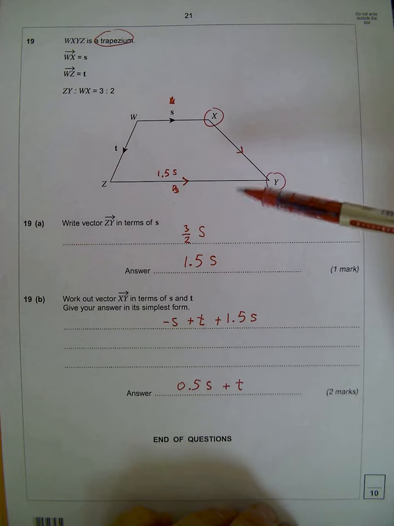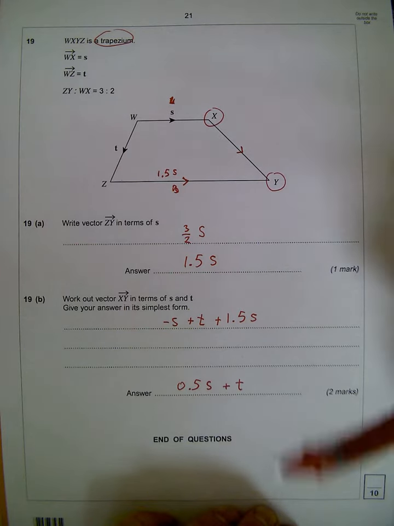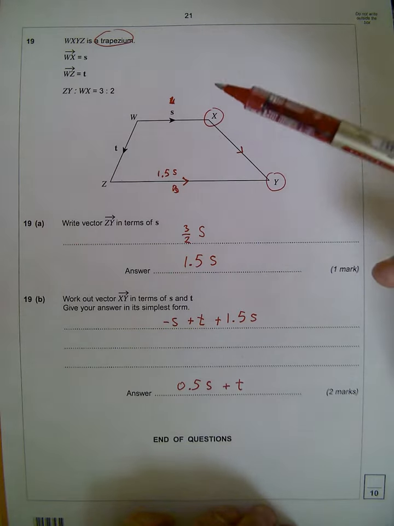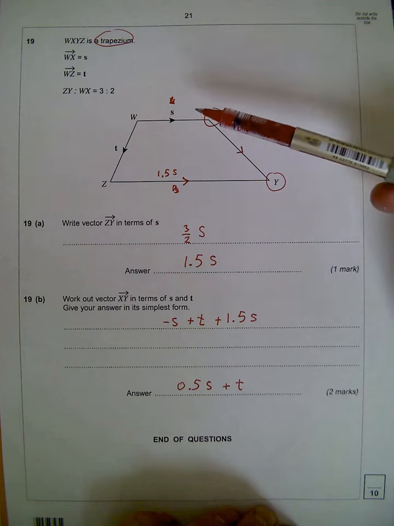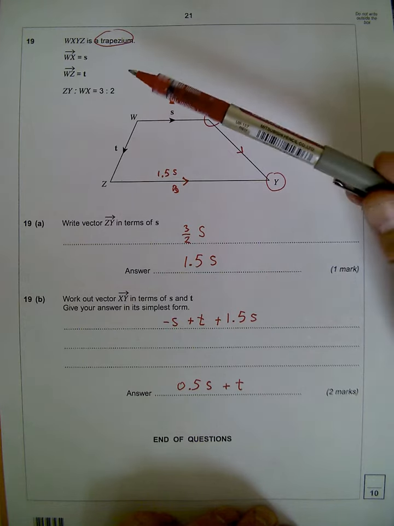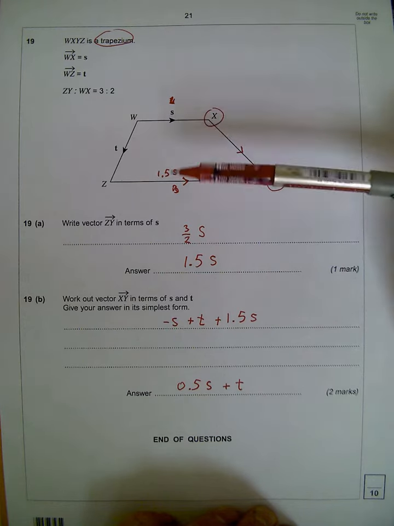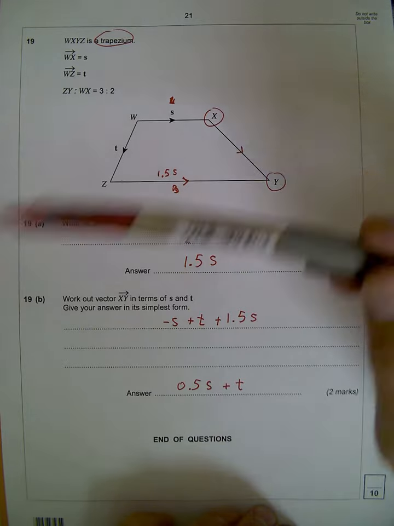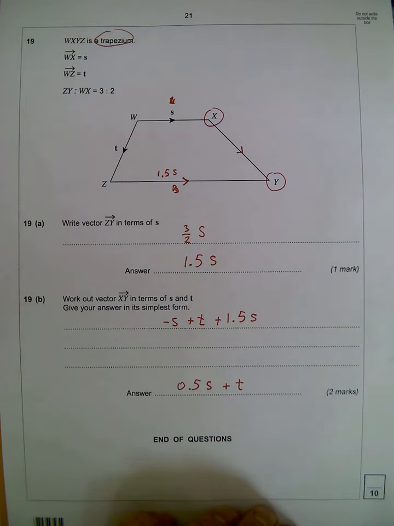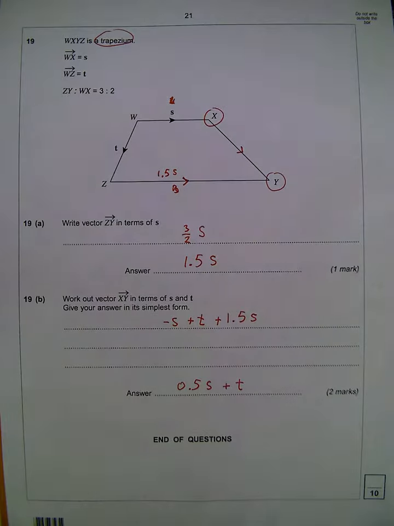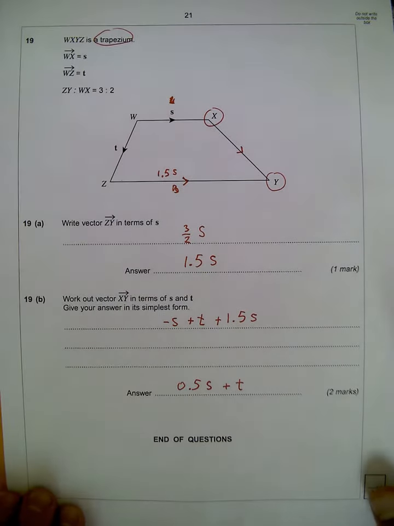It won't look like it in the diagram because, as ever, it's not drawn accurately. So for example, on this diagram, the ratio between these two sides isn't actually 3 to 2. If you were to measure it, it's a lot different. So trust your algebra, even though the diagram might look a little bit wrong.